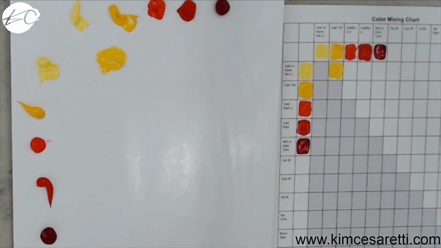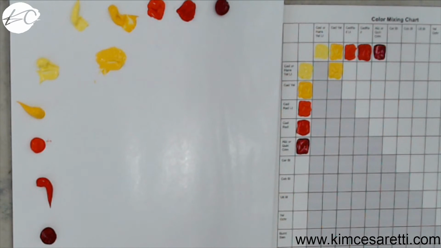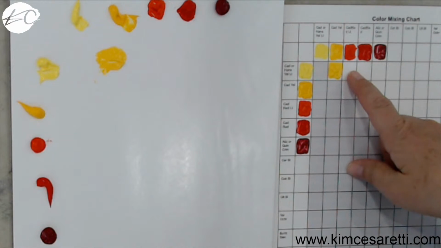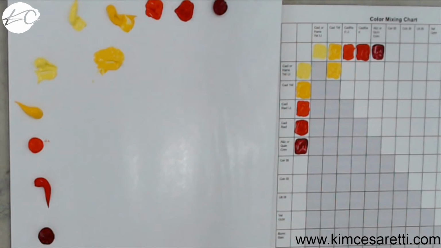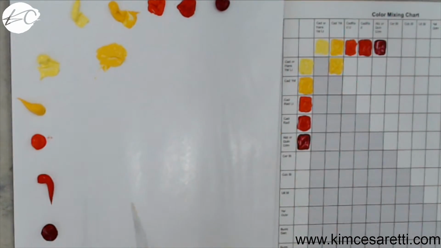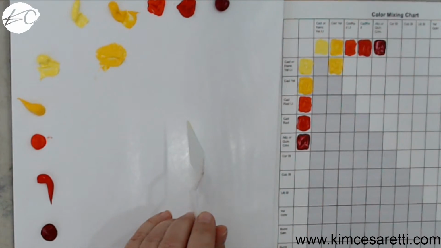So that's kind of cool that I know I have that option when I need it. And then the next one, with the cad red light, I'm going to be mixing it with the cad yellow light, and beneath it, cad yellow light here and cadmium yellow below it. Let's compare the different oranges that I get out of that. That should be fun.